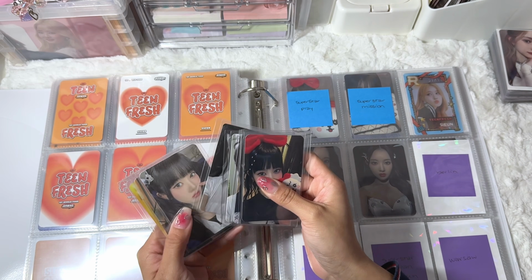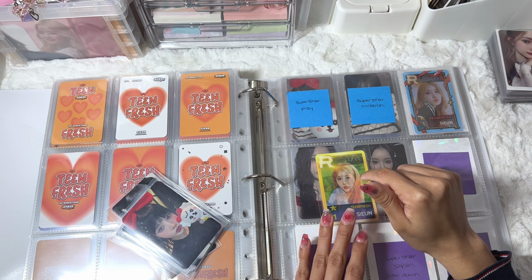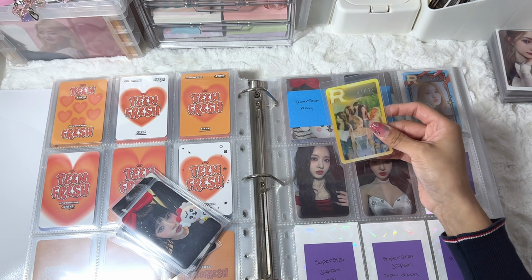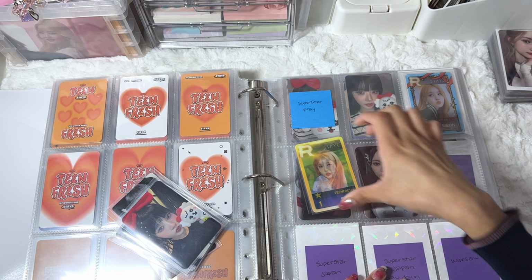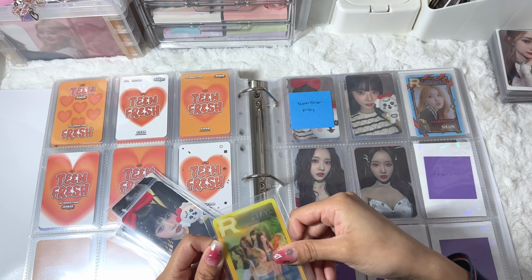And then we move on to more photo cards, and I have the, I think this one is the play, but let me look at my template. I finally got this lenticular photo card. This one is the mission event for Superstar. I just need the play event and the Japan Superstar photo card lenticulars.